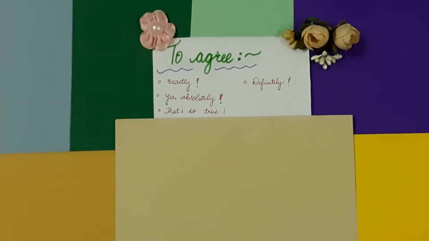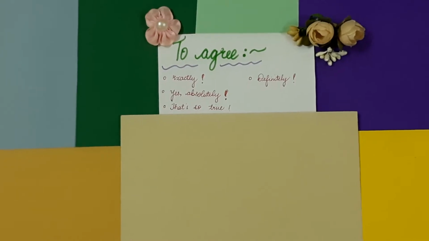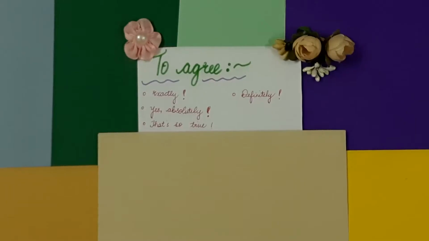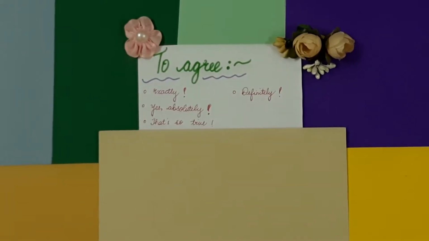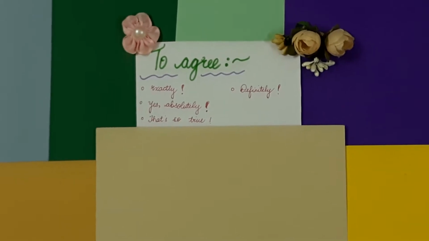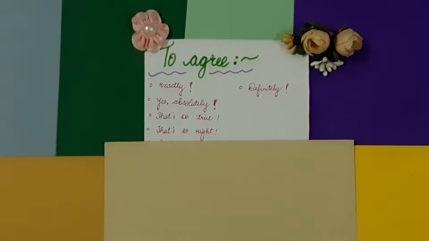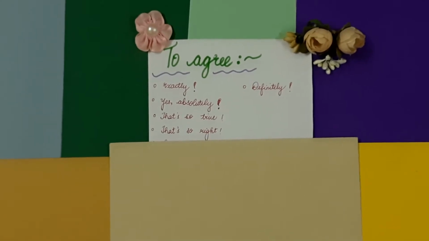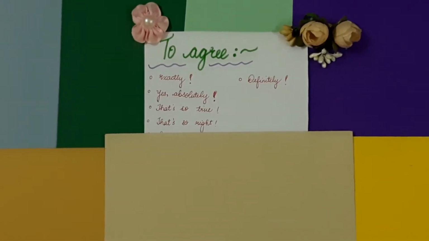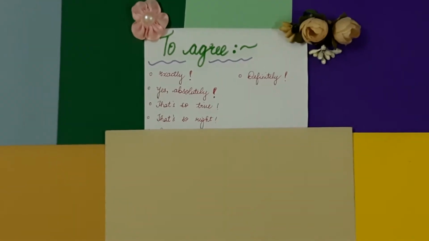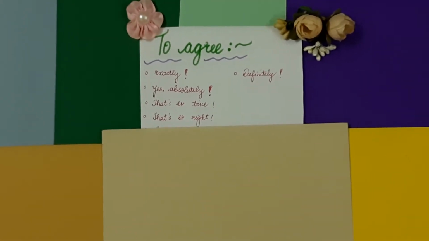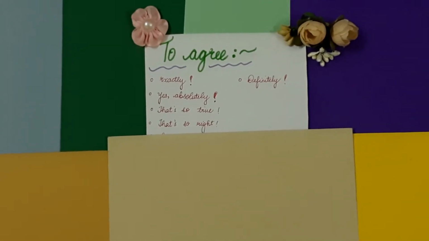Proceeding with yes. Fourth one is that's so true. That's so true. It means that what that person has said, you feel it to be truth. Or maybe that person has said something true. Also, we can say that's so right. That's so right. In replacement of true, we can use right. It means absolutely the same.